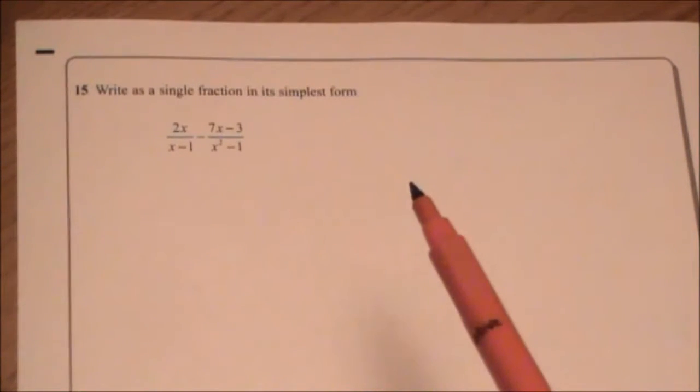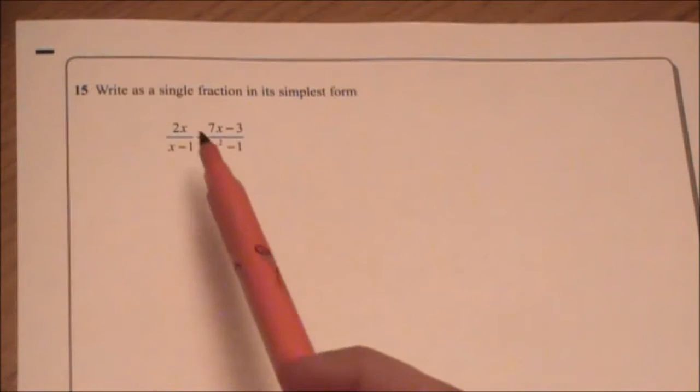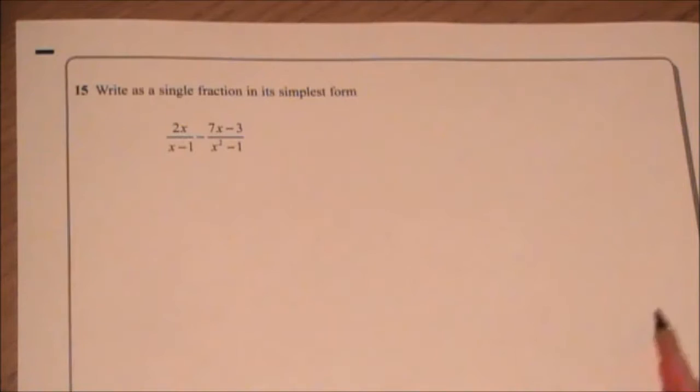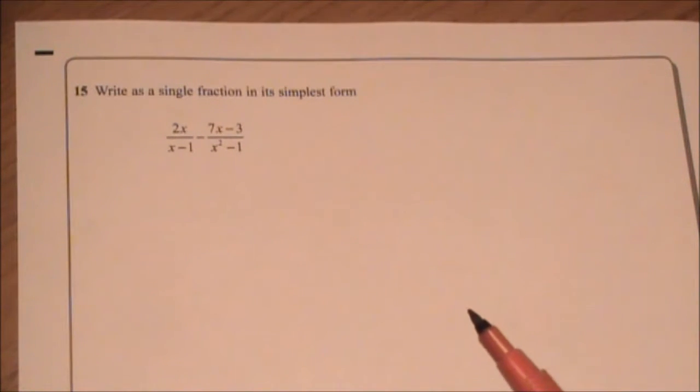Question 15 is an algebraic fraction question, and we're going to have to write it as a single fraction in its simplest form. Now we've got 2x over x minus 1, take away 7x minus 3 over x squared minus 1. If you were to pretend this was fractions with numbers, say 1 over 4 take away 3 over 5, straight away I'd hope you would aim to get the denominators the same, and that's exactly the same with algebra.